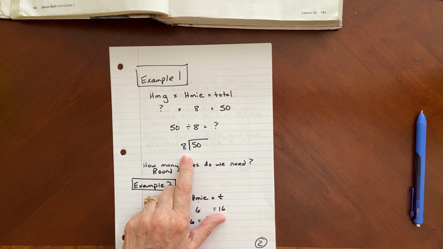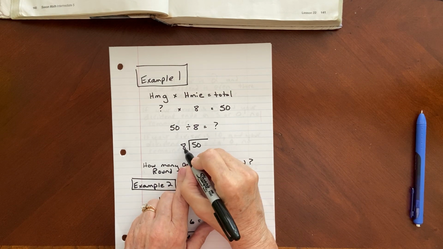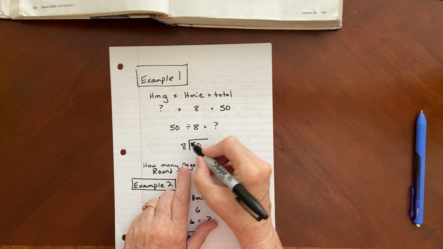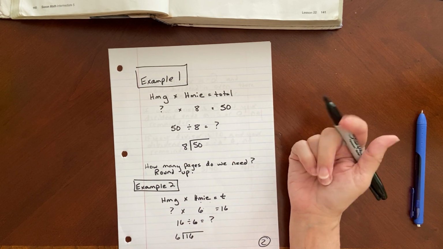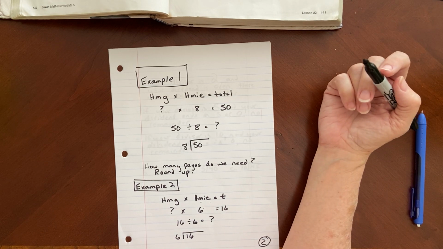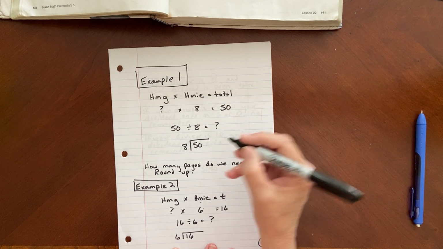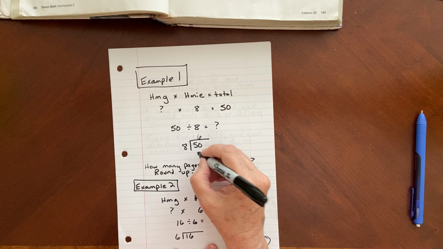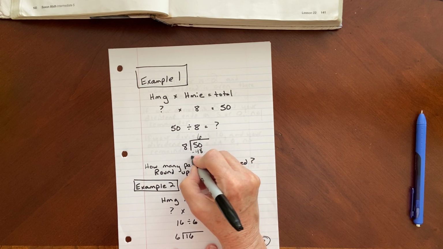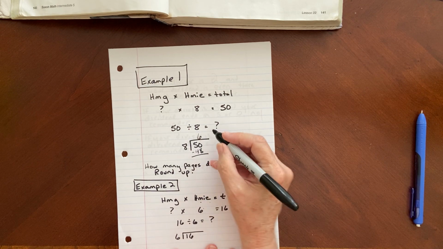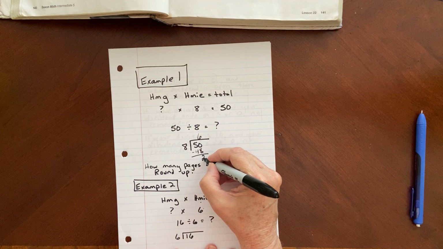Okay, so now I'm going to use my division box. Will 8 go into 5? No. Will 8 go into 50? Yes. So 8 times what is kind of close to 50? You can use your multiplication chart if you need to. I'm going to go ahead and know that it's 6. So I divided. Now I'm going to multiply. 6 times 8 is 48. I'm going to subtract. I'm going to check.